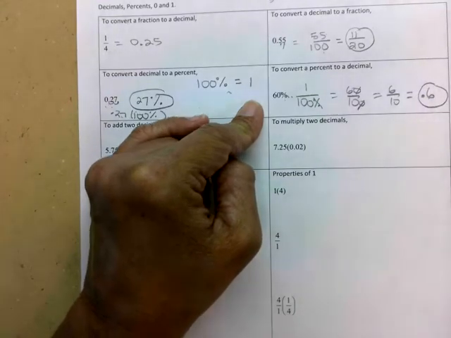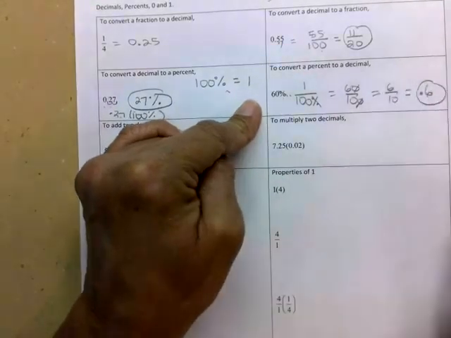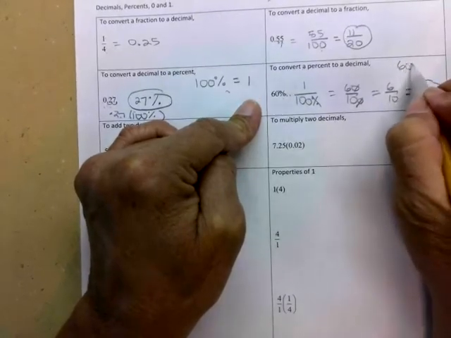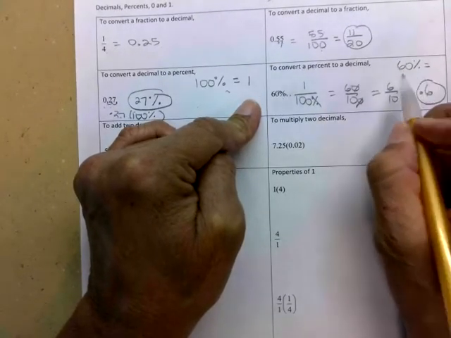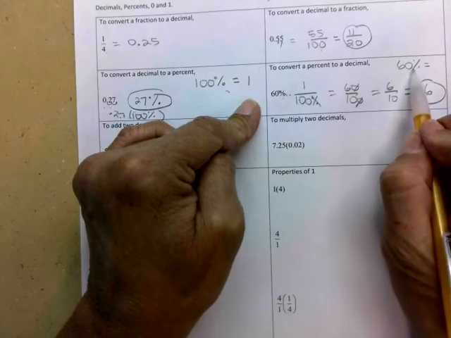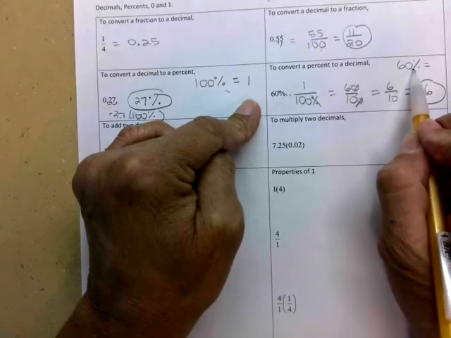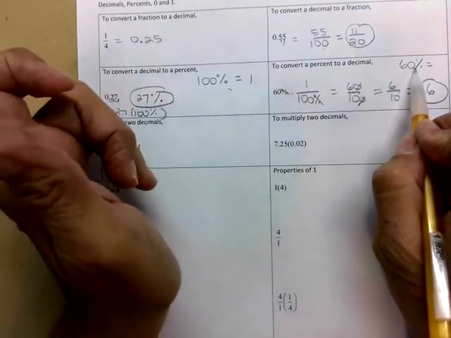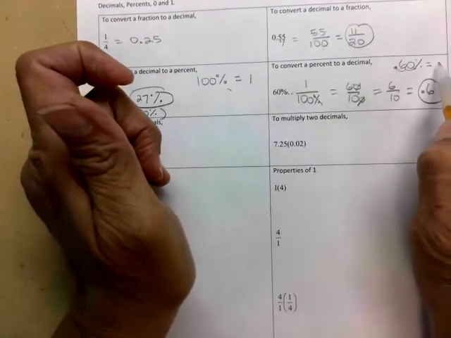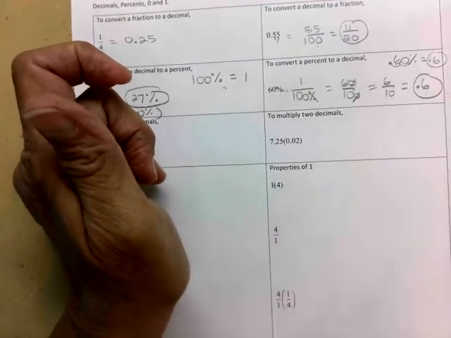Now the easier way, now that you understand why: for 60%, you put your pencil where the decimal currently lives, after the 0, and swoop 2 to the left. 1, 2 gives me 0.6.